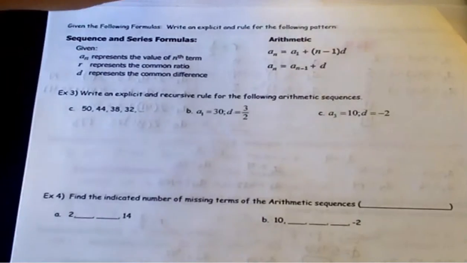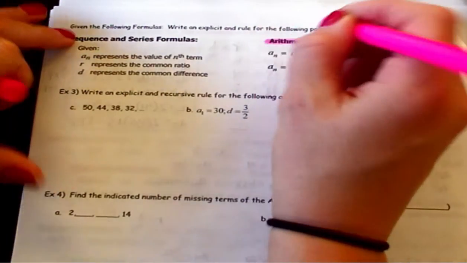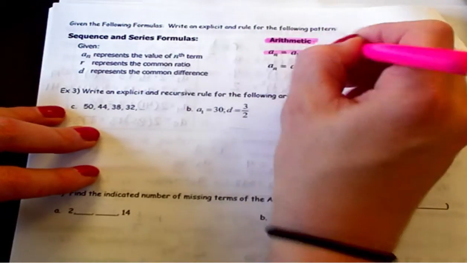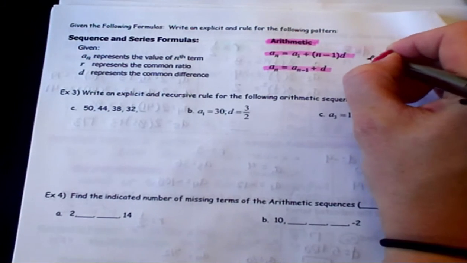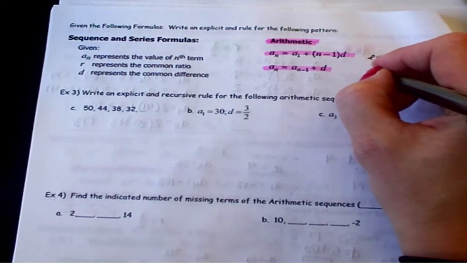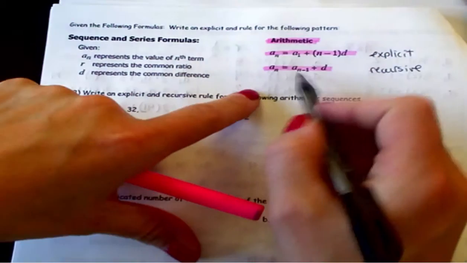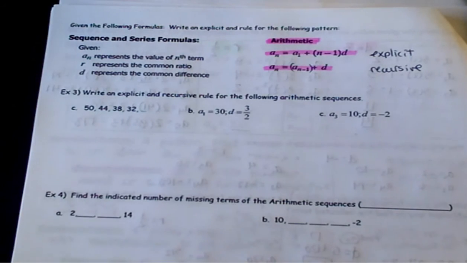Now, I told you that we have 2 very specific patterns. We do. It's an arithmetic pattern, and this is the explicit and the recursive rule. This is explicit. This is recursive. Notice that this one references the previous term, and this one, input to output. These are the formulas. You do not have to memorize them. You just have to be able to use them.